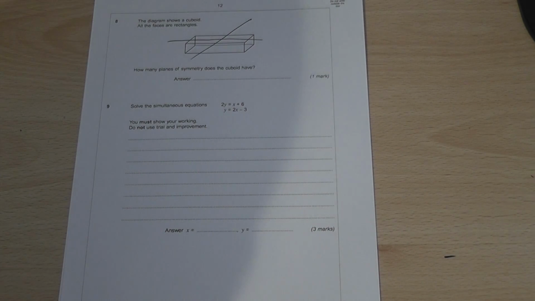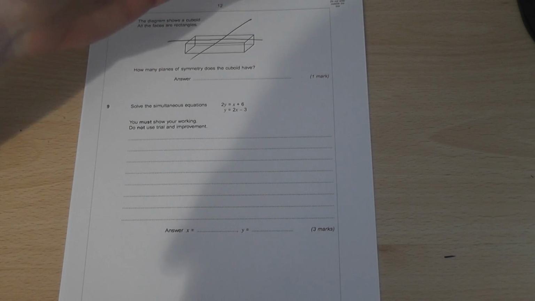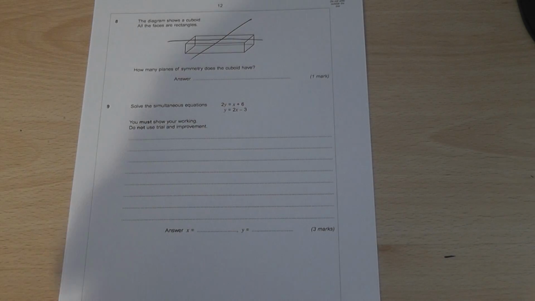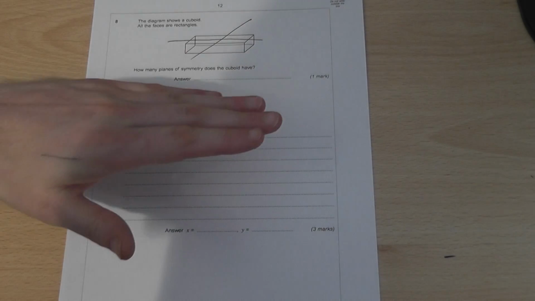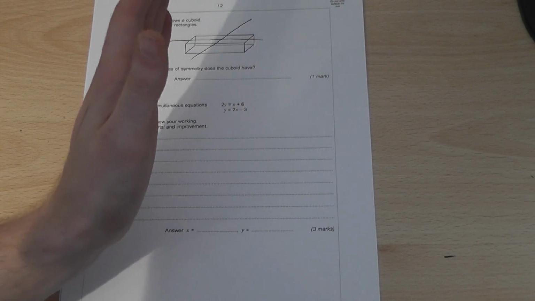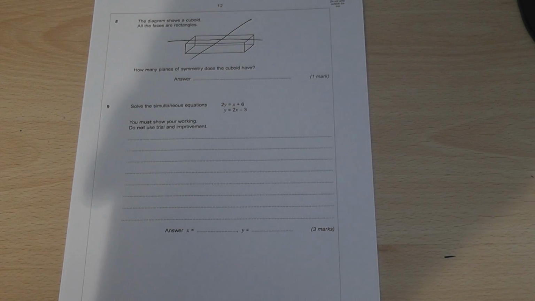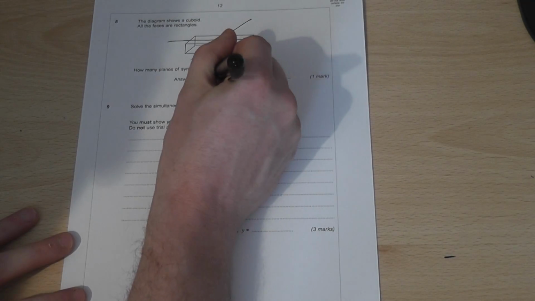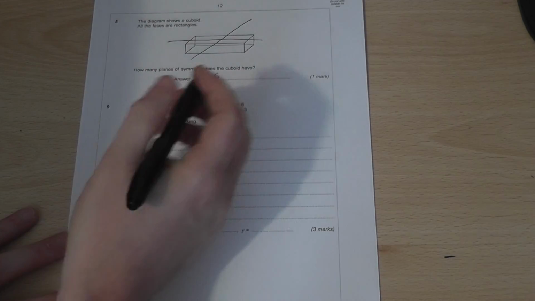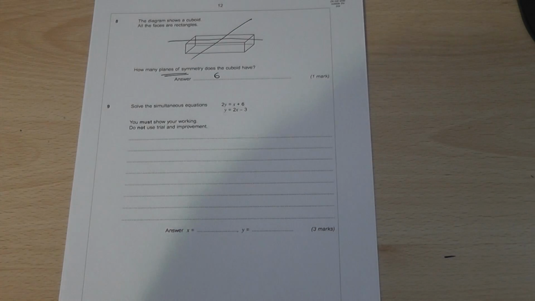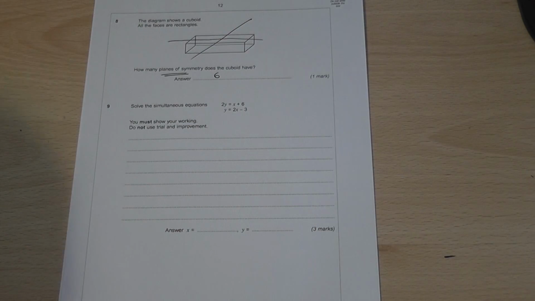So conversely, I can chop each face twice. At the top there are 2 ways, at the side there are 2 ways, and from that side there are 2 ways, and so therefore there are 6 ways of cutting it, so there are 6 planes of symmetry. Now then, question 9.